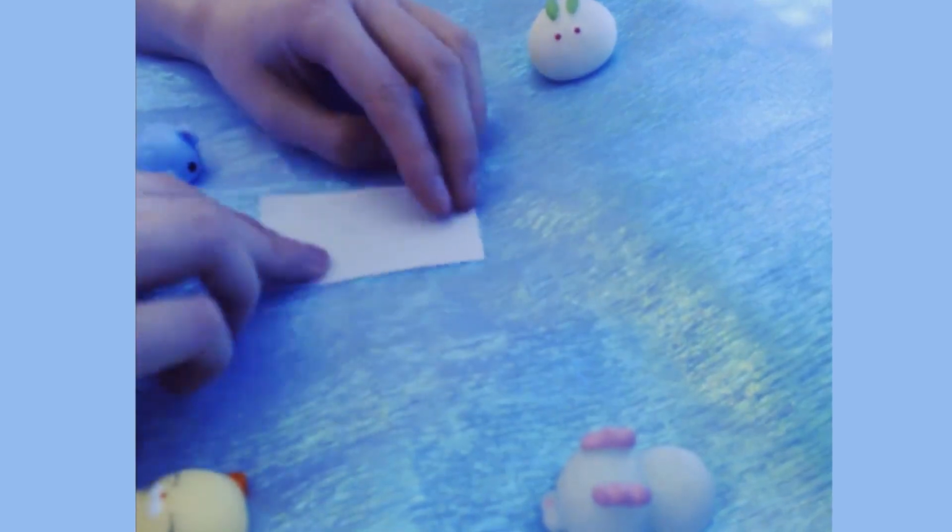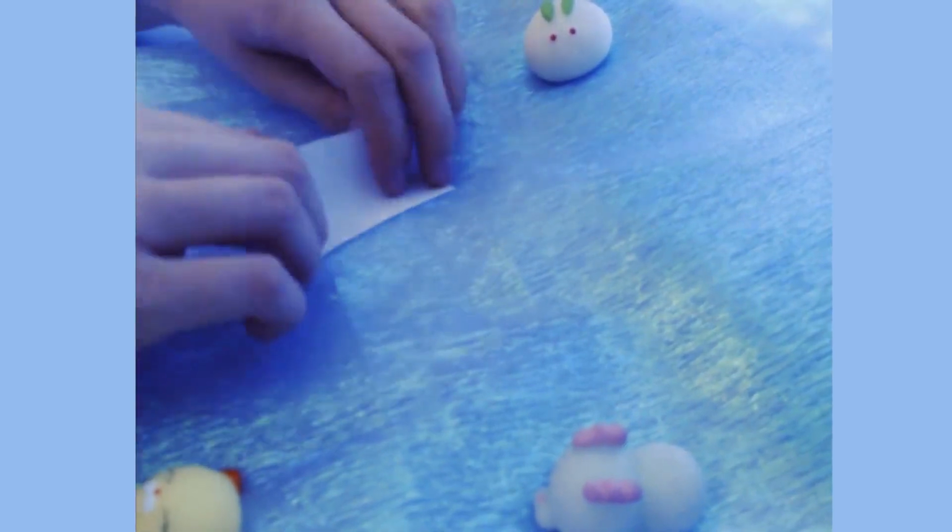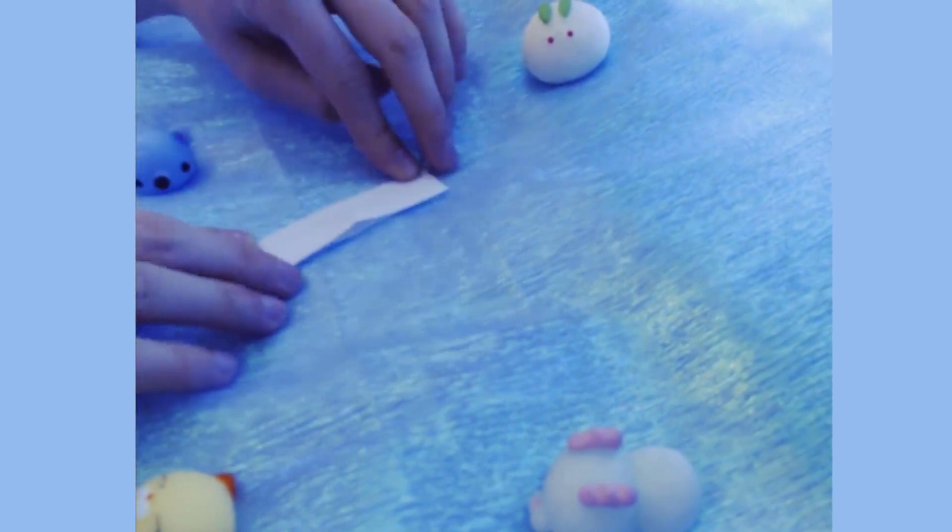So we can see, I'm going to do a vertical first and see if that matches. Yeah. Then I'm going to do a horizontal. Does that match? Yep. And what about a diagonal?